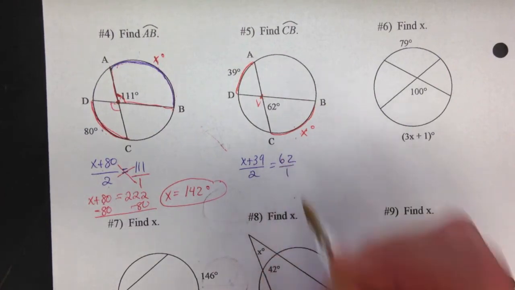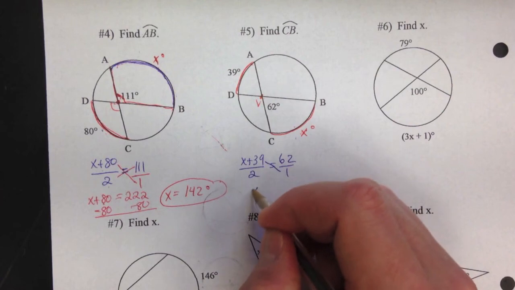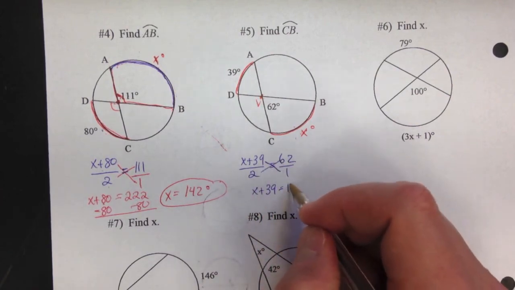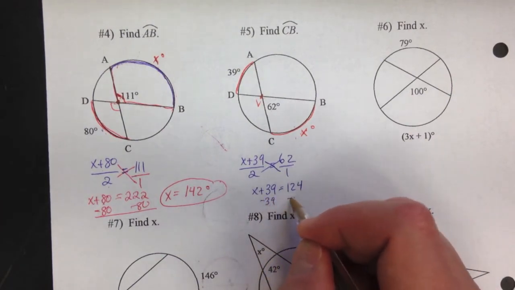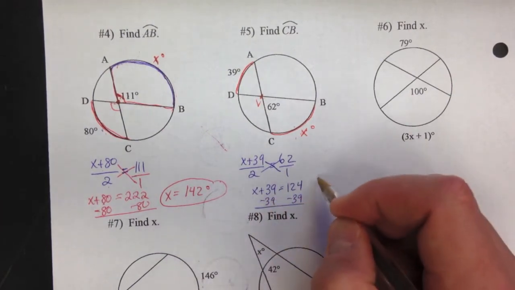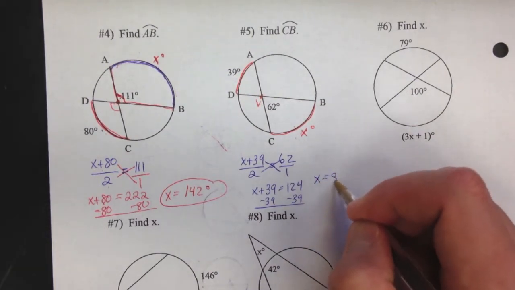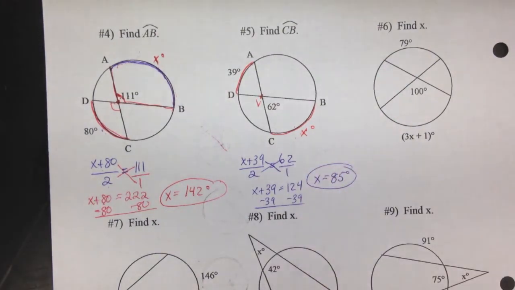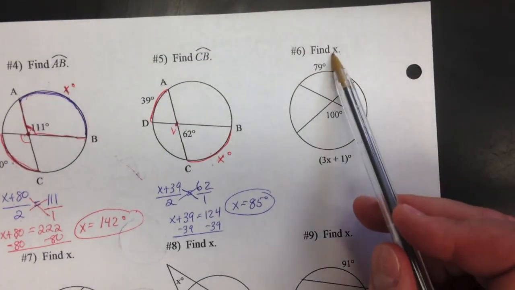I'm going to put that over 1 and cross multiply, so we get 1 times x plus 39 equals 2 times 62, which is 124. We've got one more step. We're going to go minus 39 on both sides, and we get x is equal to 85 degrees. So the answer there is 85. All right, let's do one more. Let's take number 6. Find x.